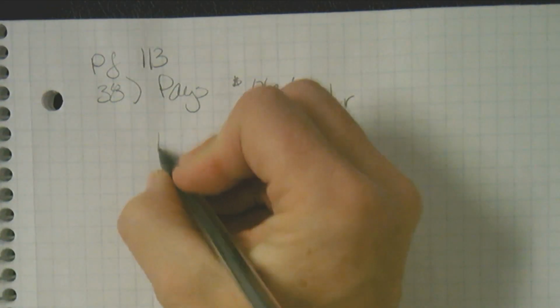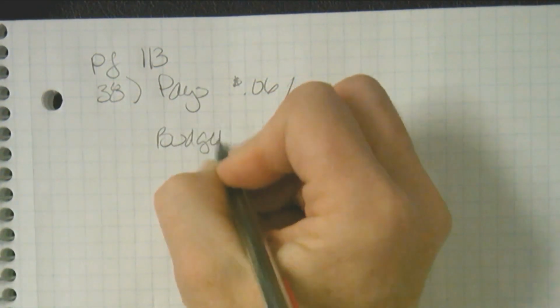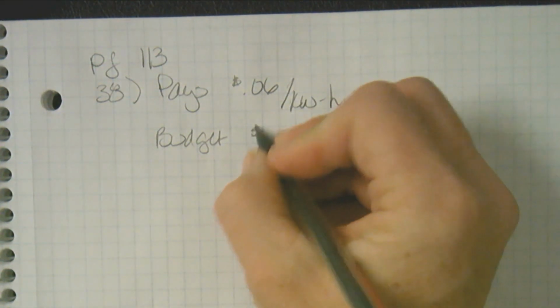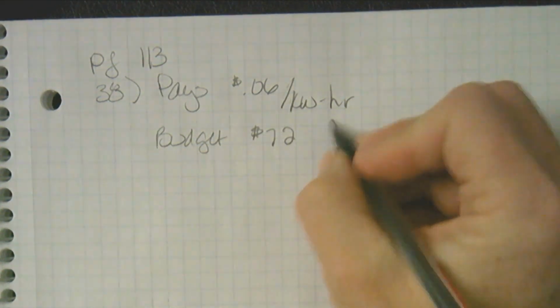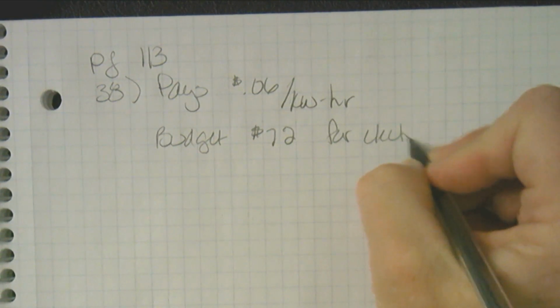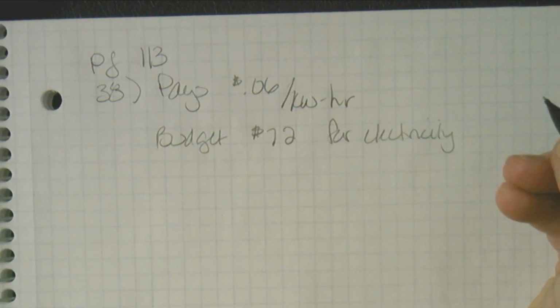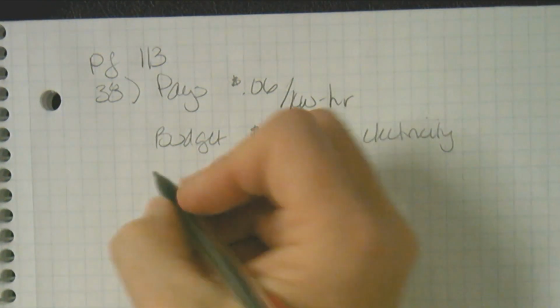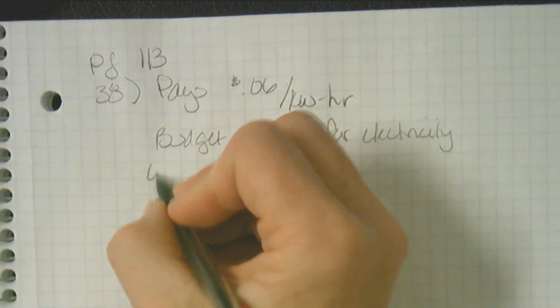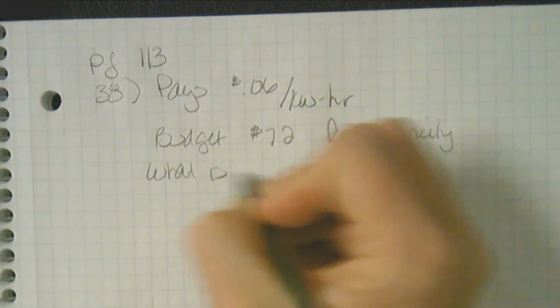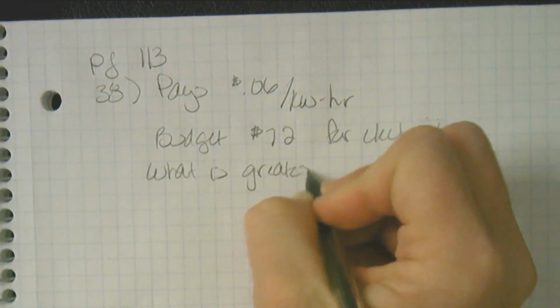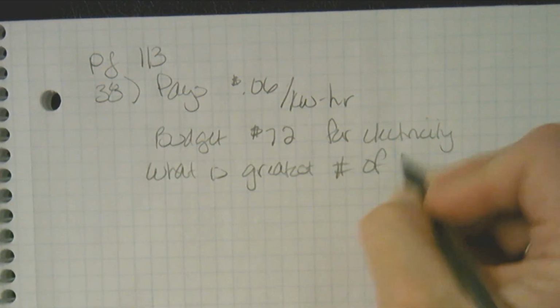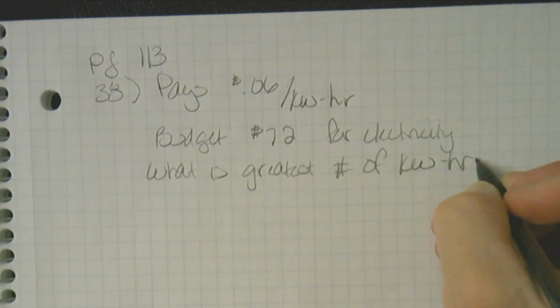She has a budget of $72 for electricity. What is the greatest number of kilowatt hours she can afford? Okay.